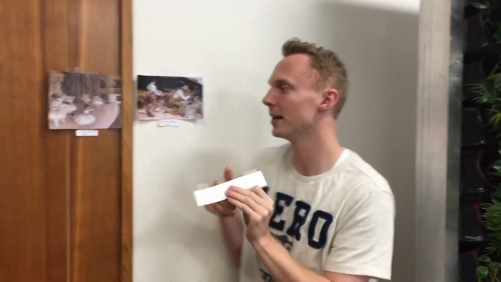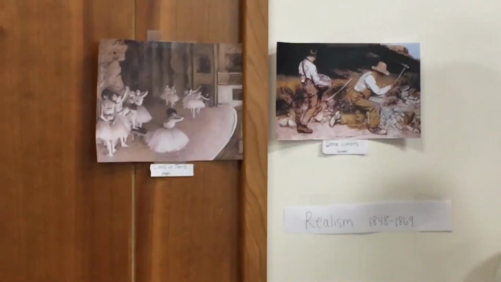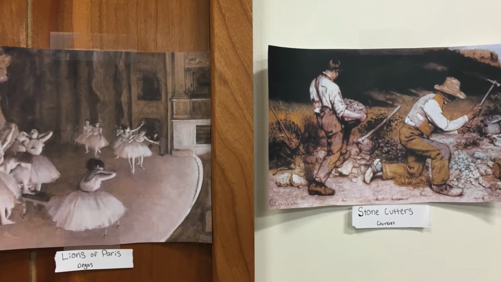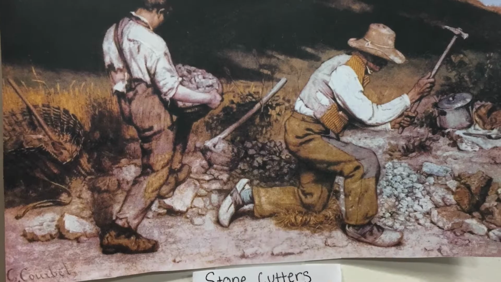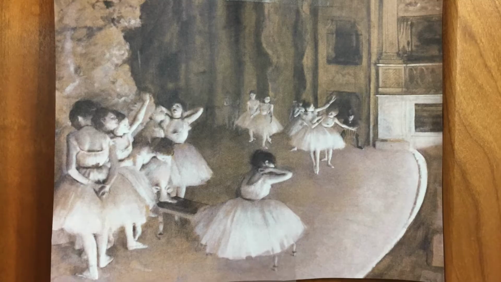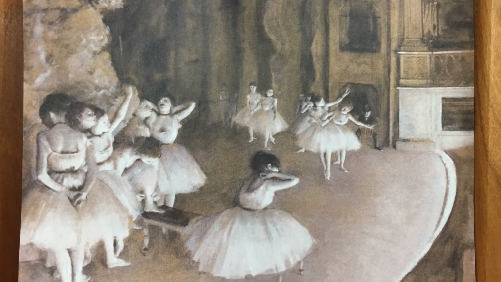Our next exhibit is the Realism era. This spans between 1848 and 1869. As you can see here, these are two paintings from that era. Realism is focused on portraying real life, and the motto throughout the era was "Show me an angel and I'll paint one." The Stonecutters by Courbet depicts an everyday scene as men were working. The Lions of Paris displays the painterly style that developed during Realism with brushstrokes.